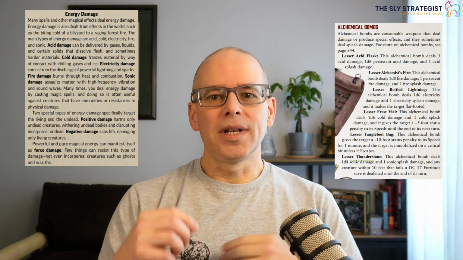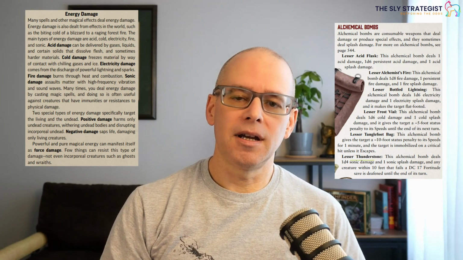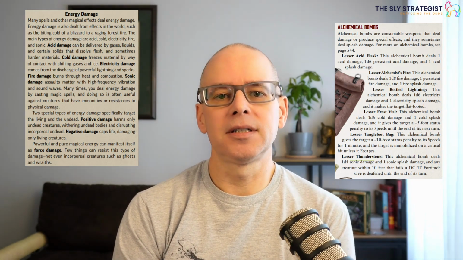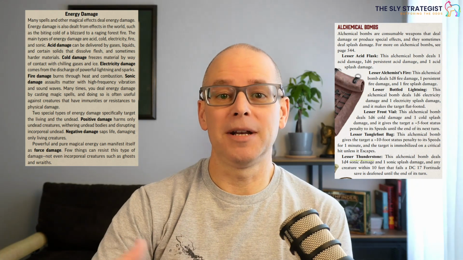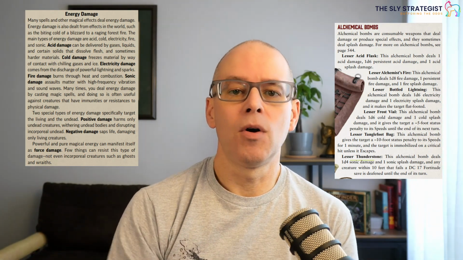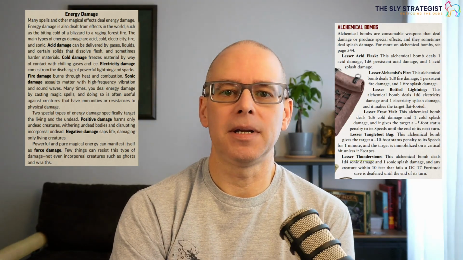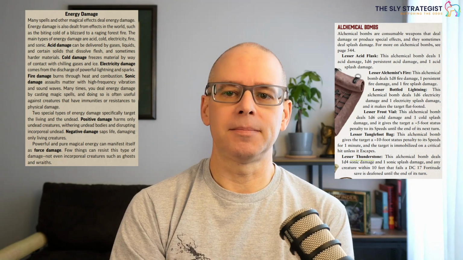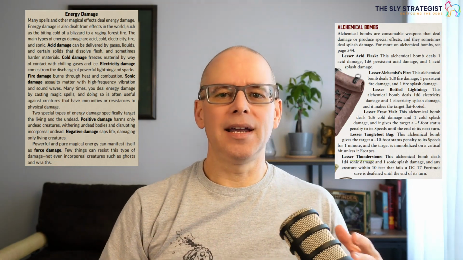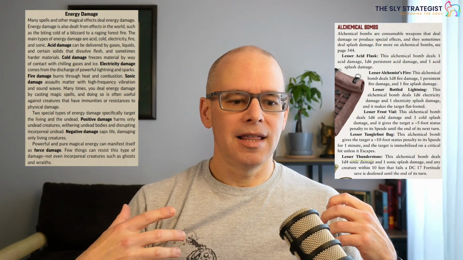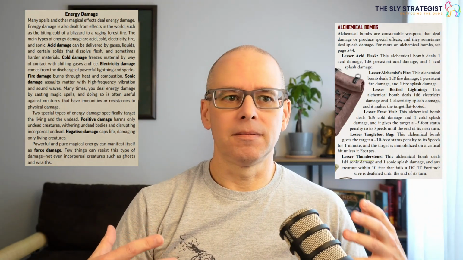All these things really show the range of energy attacks that are available to players, because even if you aren't the alchemist, you can buy these things and you could use them. Or if you have an alchemist in your party, you could have them crafted and you could use them as a thrown weapon or as a weapon of some type. So these really show the range as well as the types of particular damage that can happen.